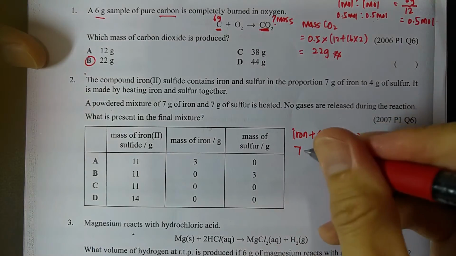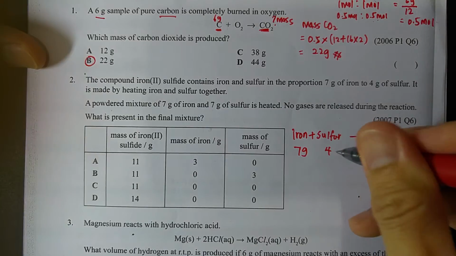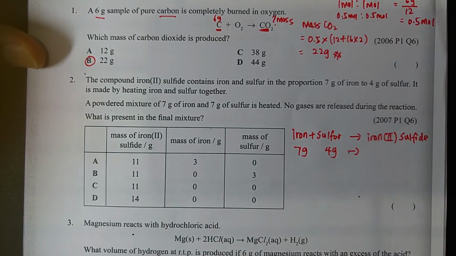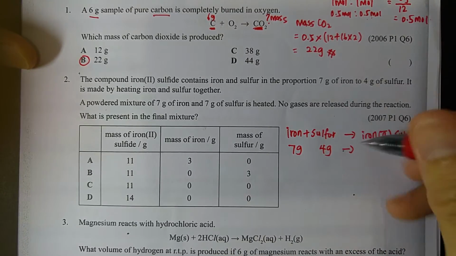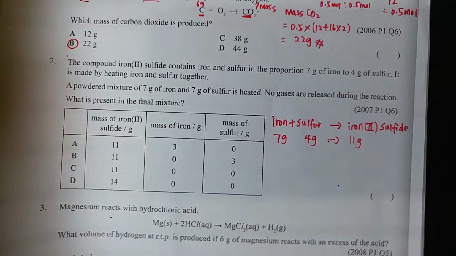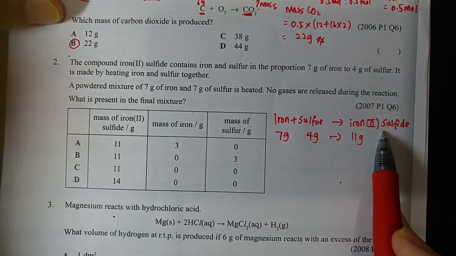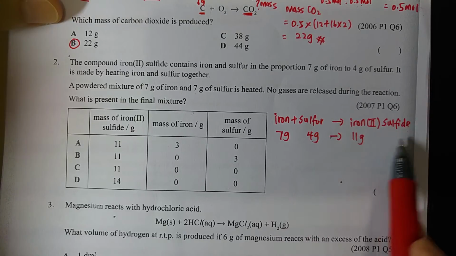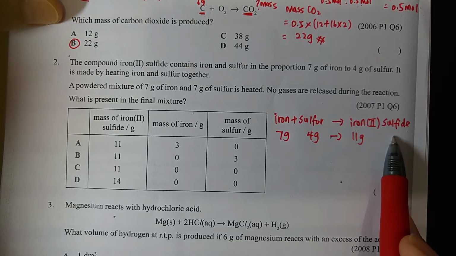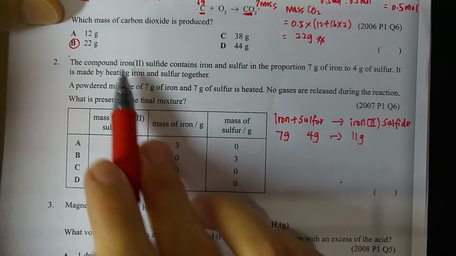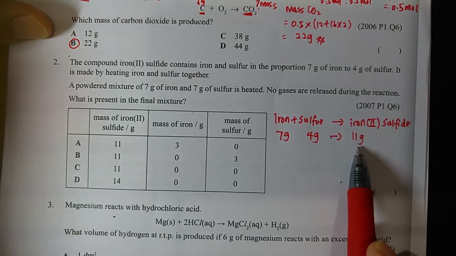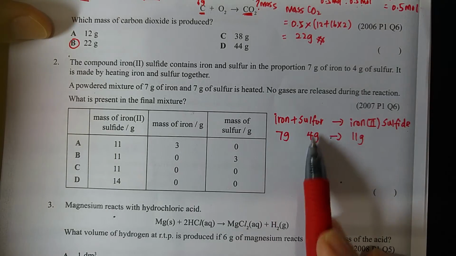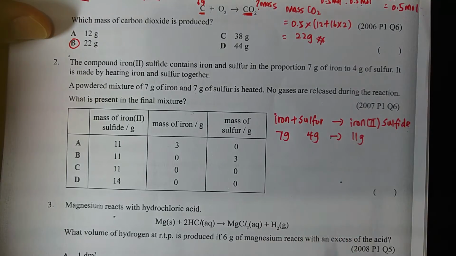Now how much of iron? 7 gram. How much of sulfur? 4 gram. So what do you think is the mass of iron 2 sulfide that is being formed? It must be 11 gram. Why? Because this is the only product, and because of the principle of conservation of mass, the mass will not just run away unless there is a gas being given off. Then possibly the gas will be released and some mass is lost. In this case, the question says this is the only product, iron 2 sulfide. So it's 11 gram. 7 gram of iron reacts with 4 gram of sulfur, you get 11 gram of iron sulfide.